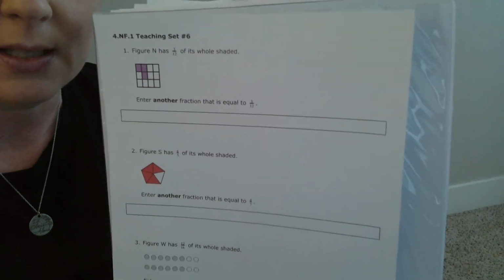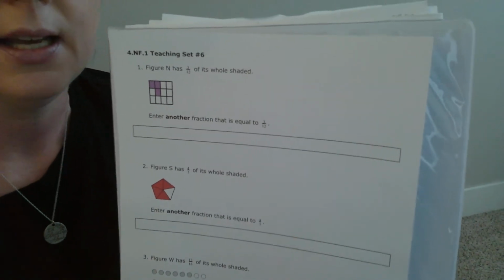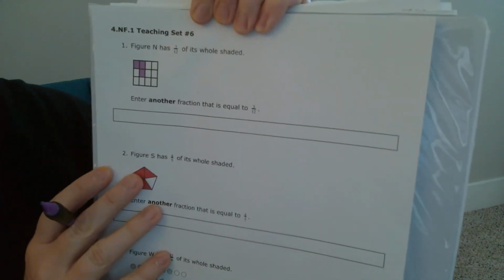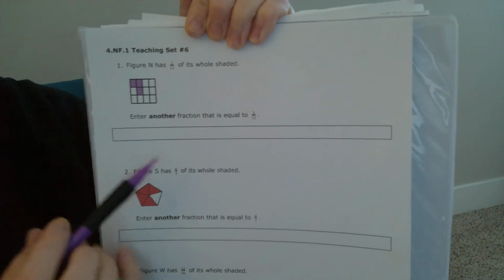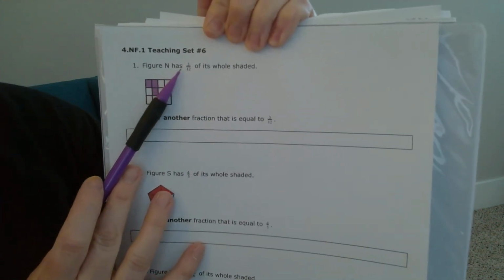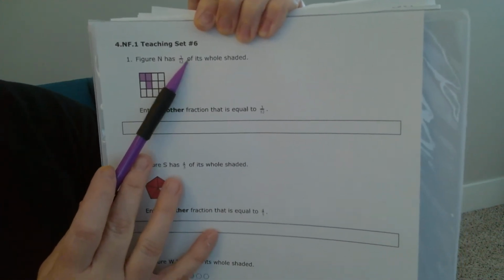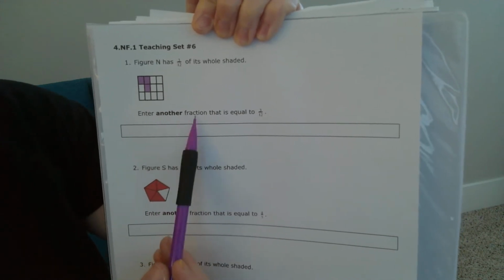So here we go. Teaching set number 6. Again, we are working on equivalent fractions. We need to be able to recognize equivalent fractions. Figure N has 3/12 of its whole shaded. Enter another fraction that is equal to 3/12.